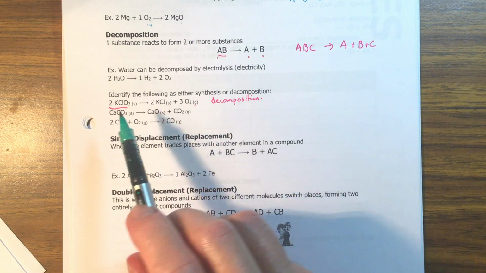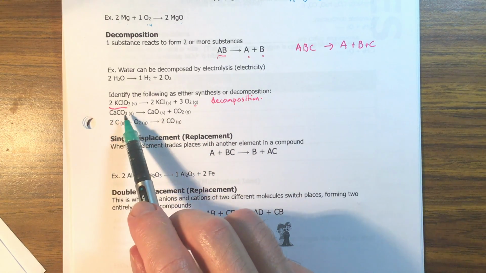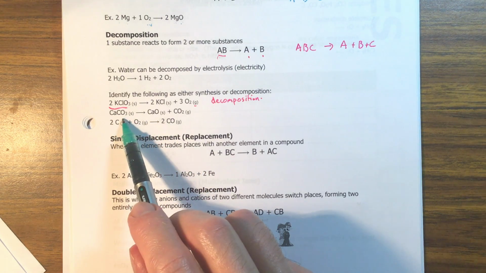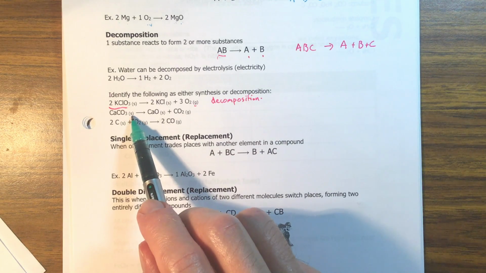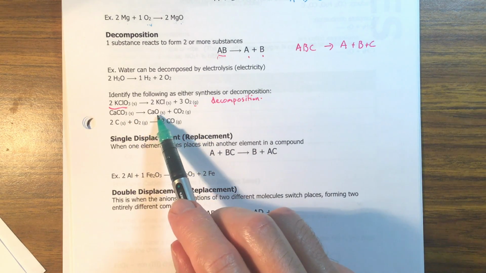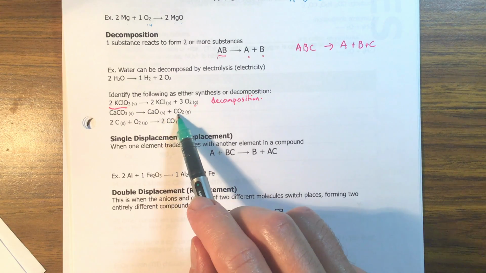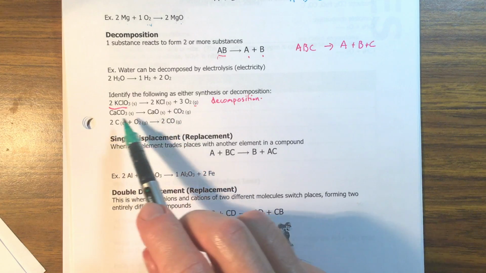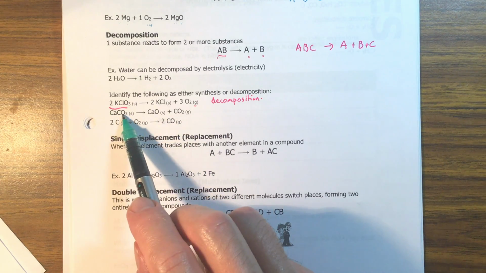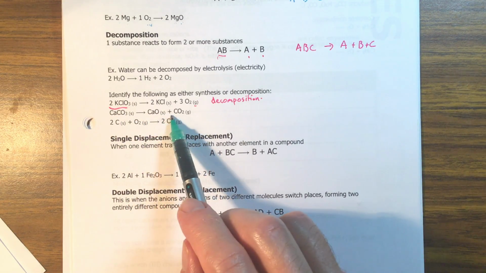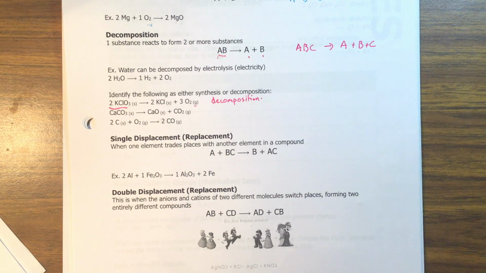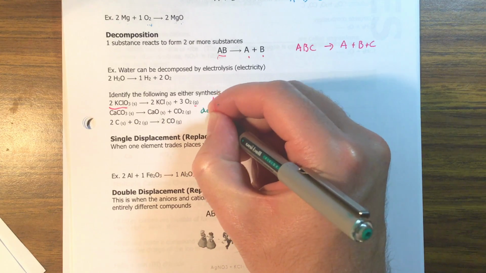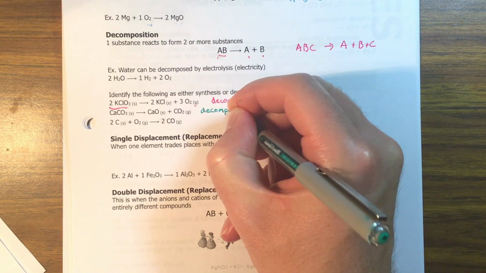So look at our second one. We have CaCO3. That's calcium carbonate. And that's a solid. Breaks apart to give us CaO, a solid, and CO2, a gas. Now notice it doesn't have to break apart evenly. It just needs to be one thing being broken apart into 2 or more things. It doesn't have to be a precise breaking apart, but just a breaking apart. This is also decomposition.